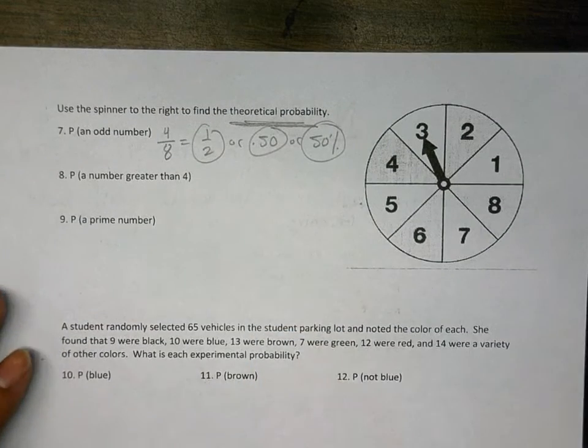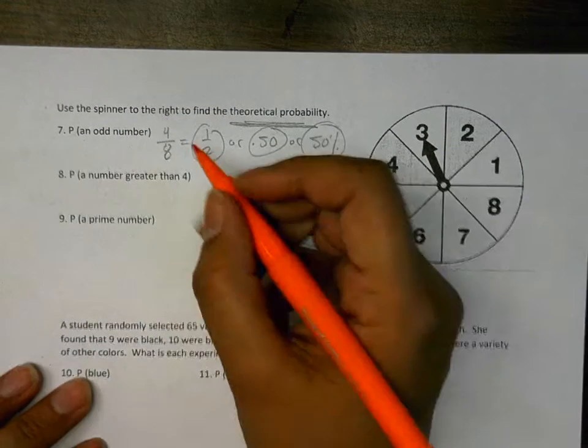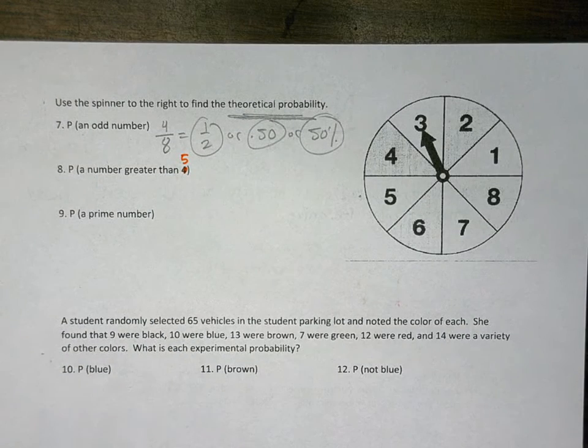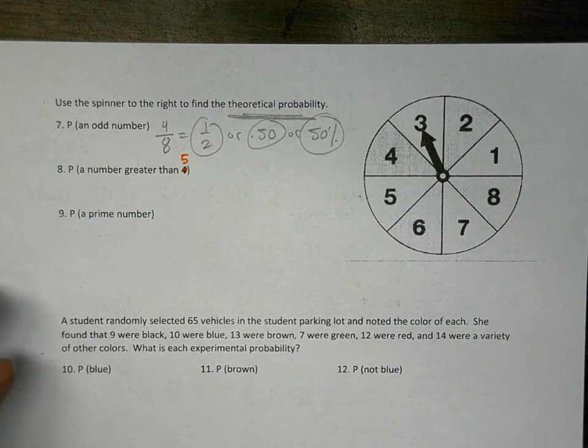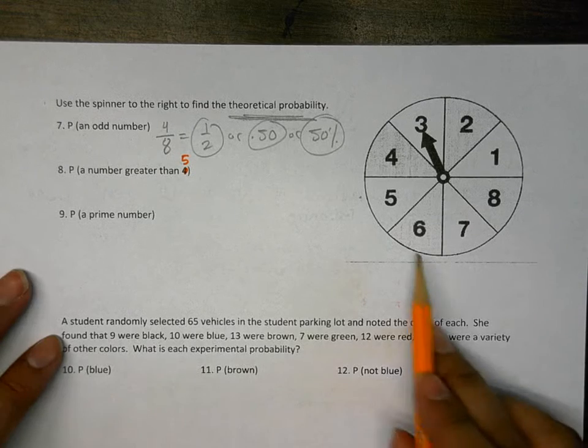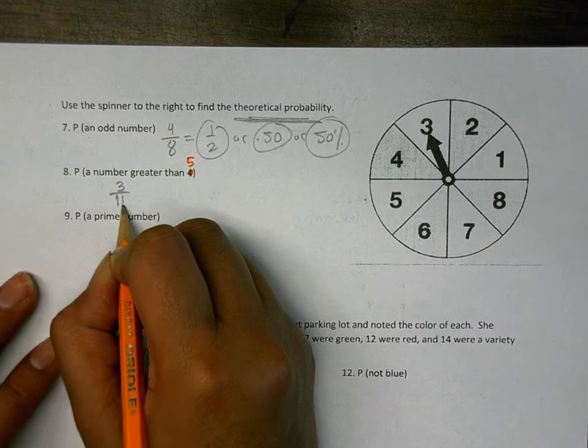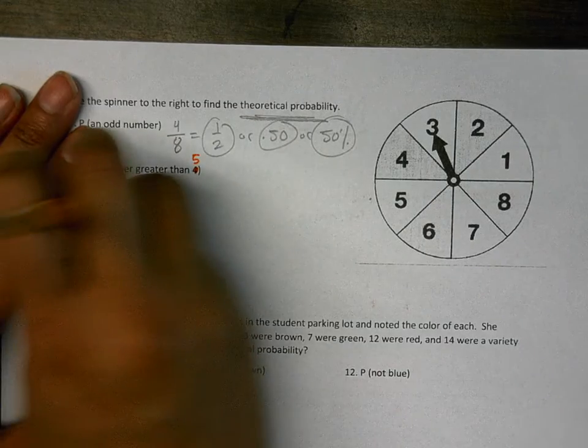Next one I'm going to change. Probability of a number greater than 5. I do want to change that. Please change it on yours. Okay. Now, if it says greater than 5, do I include the 5? No. 6, 7, 8. So 3 out of 8.